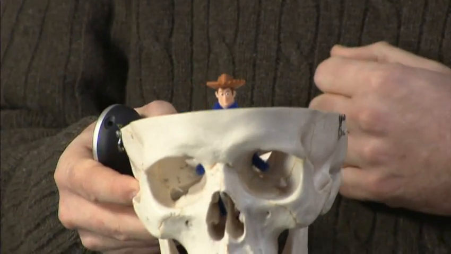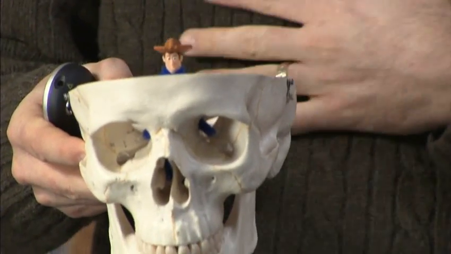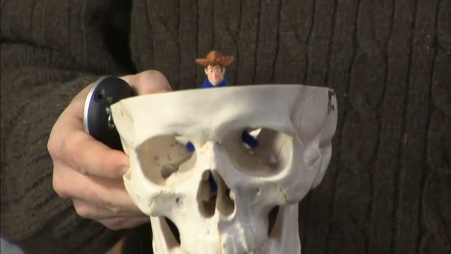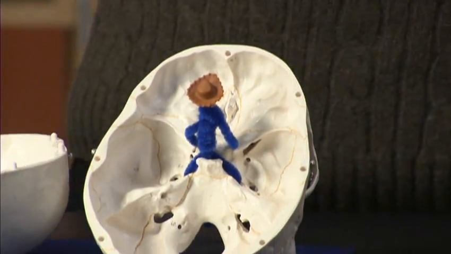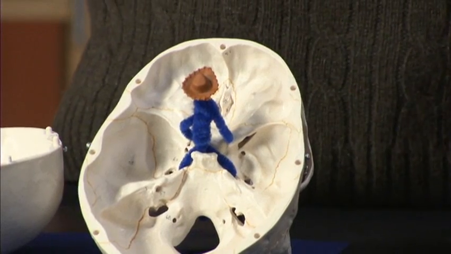Now, keeping that in mind, one of the things that we want to do is visualize this little guy right over here. We're going to call him Ross the cowboy. You can see Ross the cowboy is sitting on the saddle of the horse, or sitting on the sella turcica. What exactly is the purpose of this?